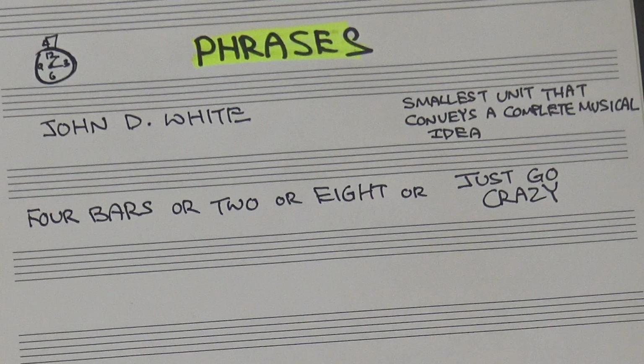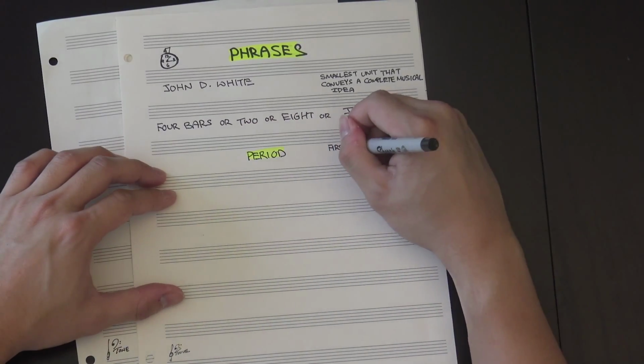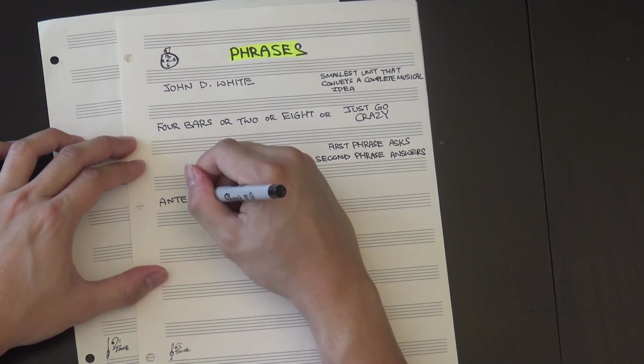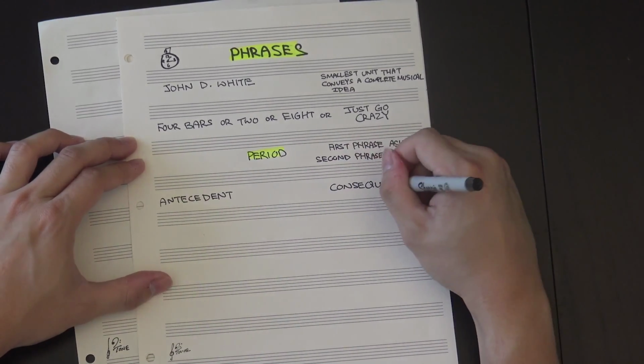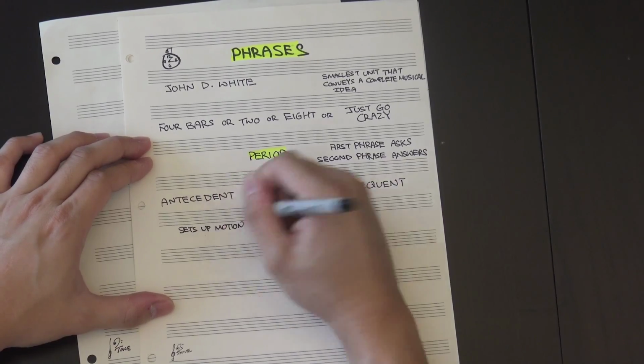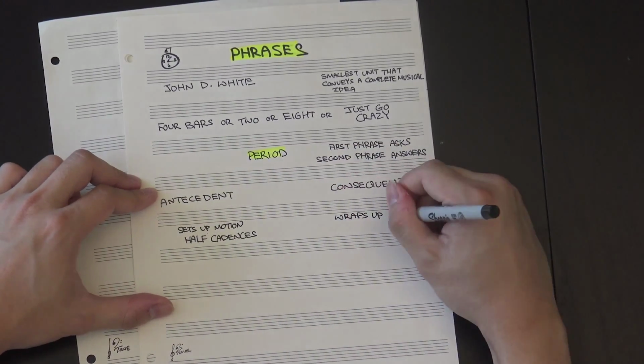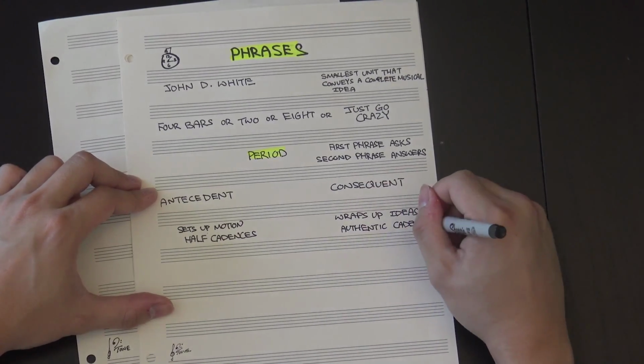Generally, phrases come in pairs called periods. The first phrase asks a question, and the second one answers. These call and response phrases are technically known as the antecedent and the consequent. The antecedent phrase sets up further motion and is thus a great place to use half cadences, while the consequent phrase wraps up the idea, often using an authentic cadence.